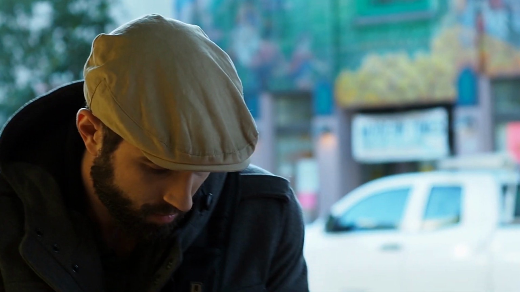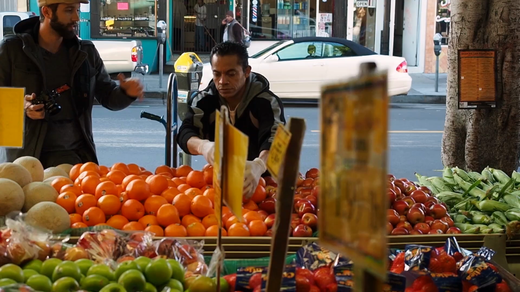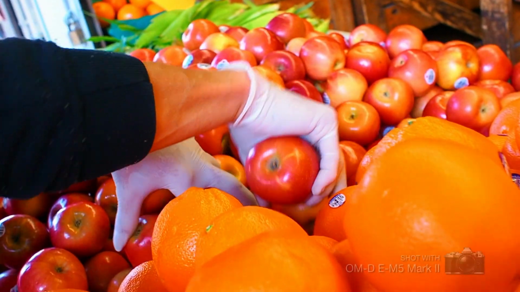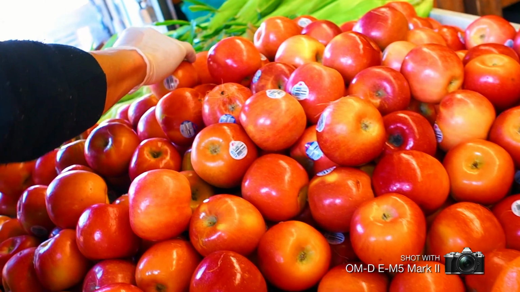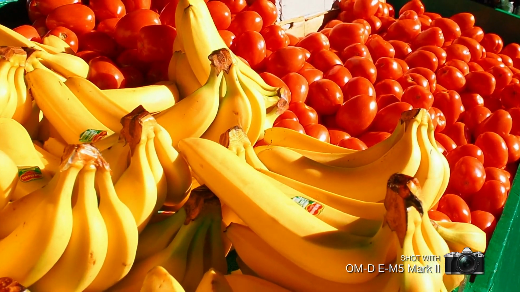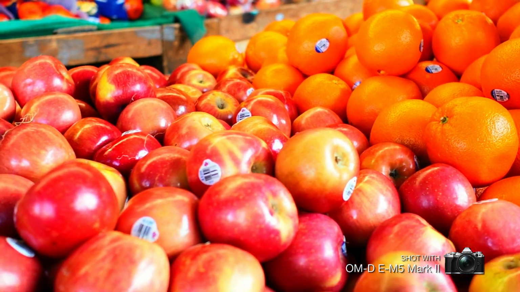So here's a great opportunity to capture a lot of color. There's all these different fruit on the corner of the street here. And so I'm choosing to use the pop art filter to be able to really show the extra saturation, and it really just boosts the colors of all these fruit.